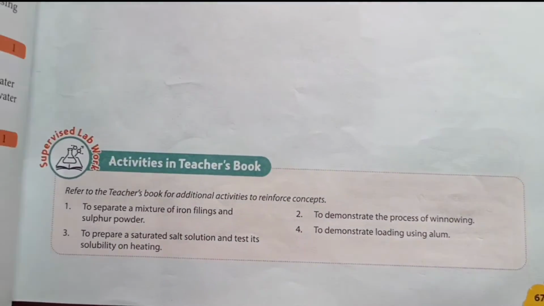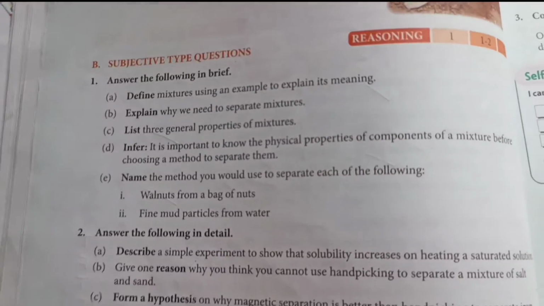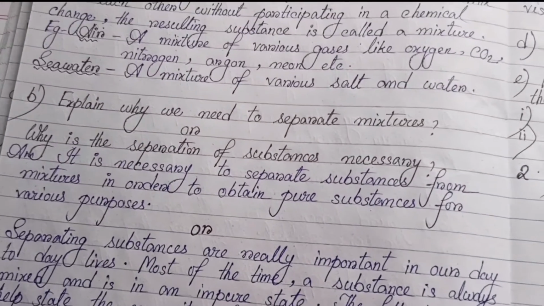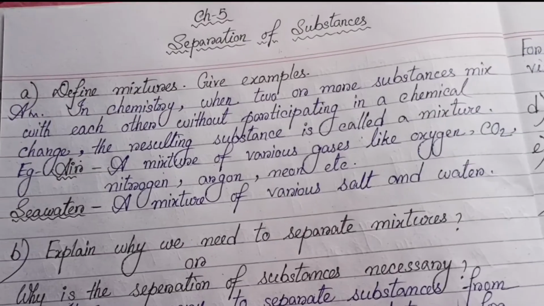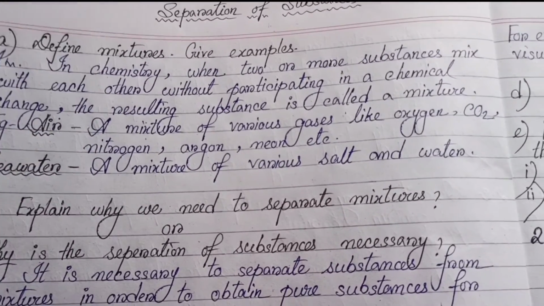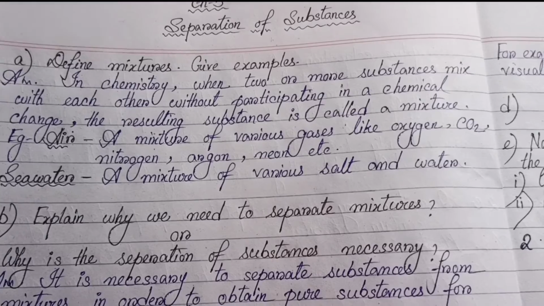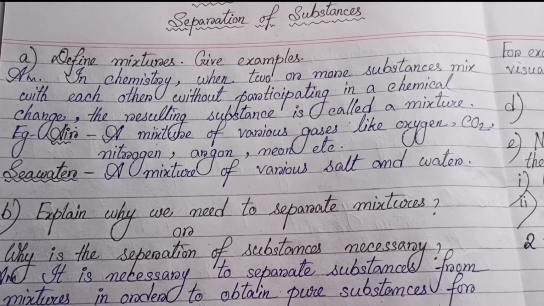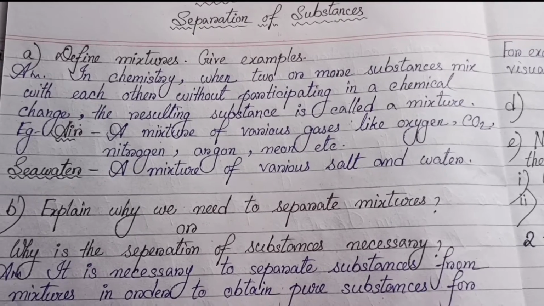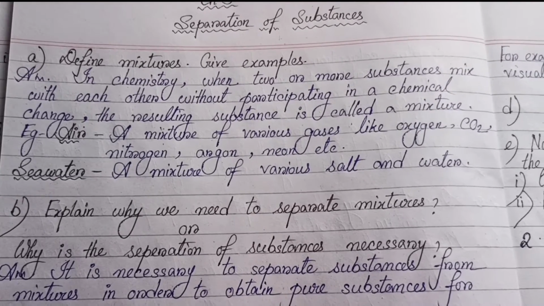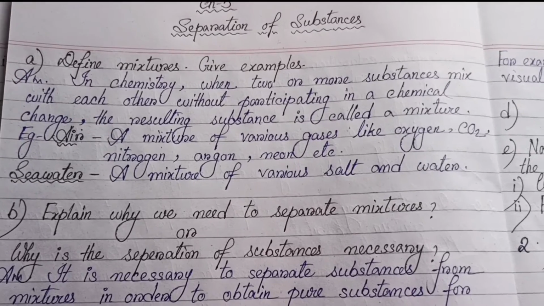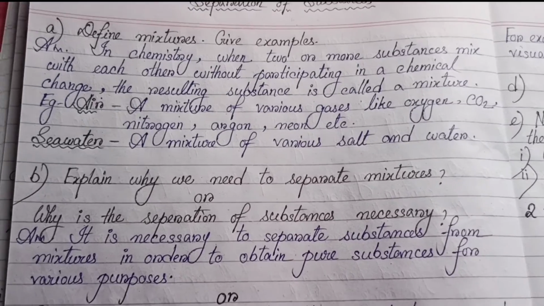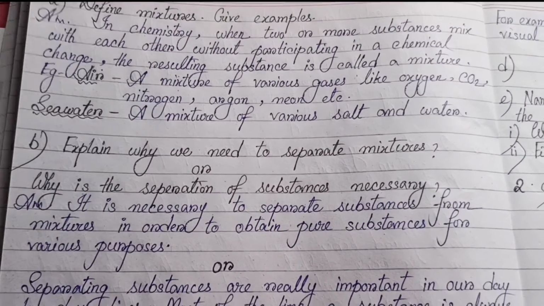So now we have some question answers. Let's solve. Okay, at first, define mixtures, give examples. In chemistry, when two or more substances mix with each other without participating in a chemical change, the resulting substance is called a mixture. Example, air, a mixture of various gases like oxygen, carbon dioxide, nitrogen, argon, neon, etc. Sea water, a mixture of various salt and water.